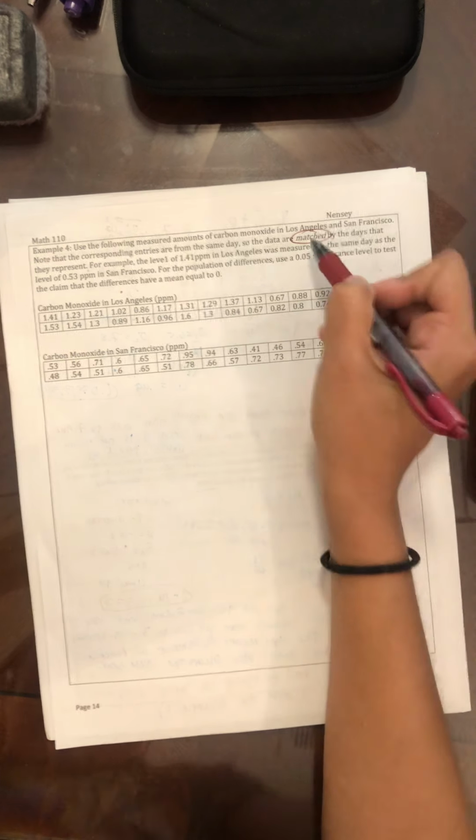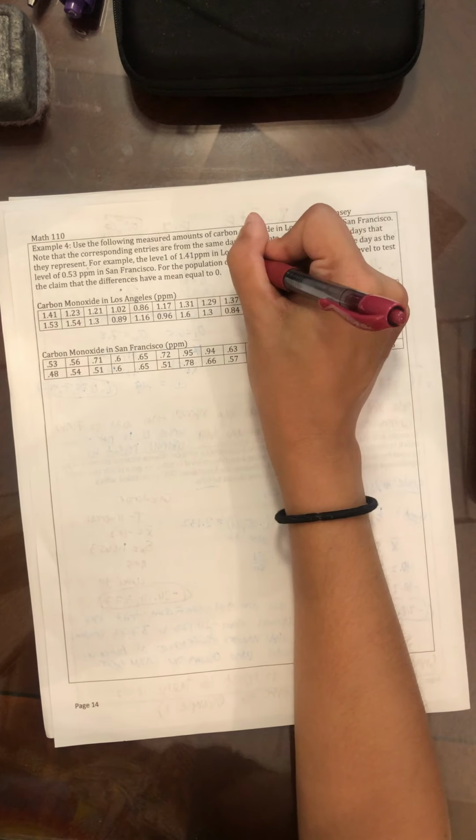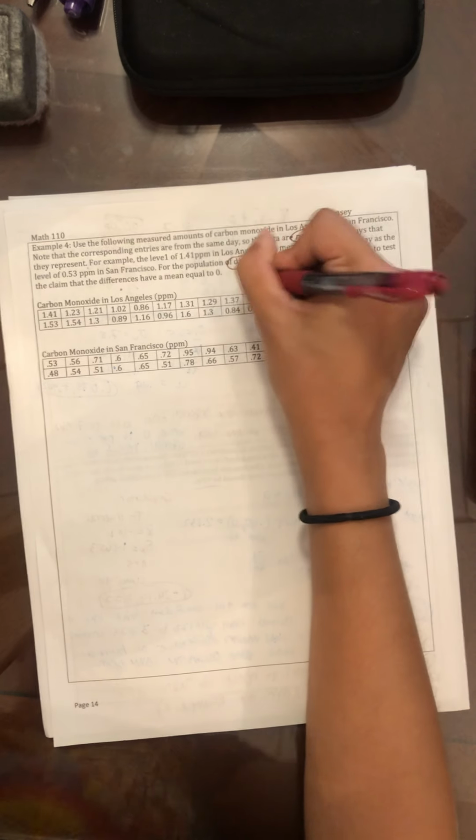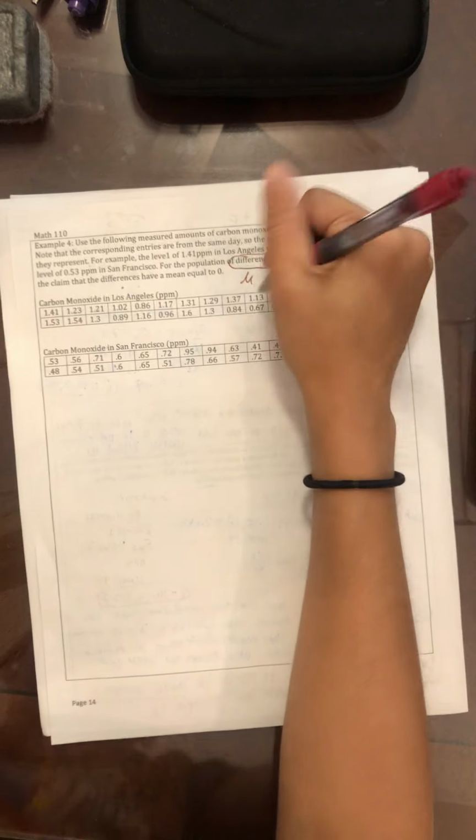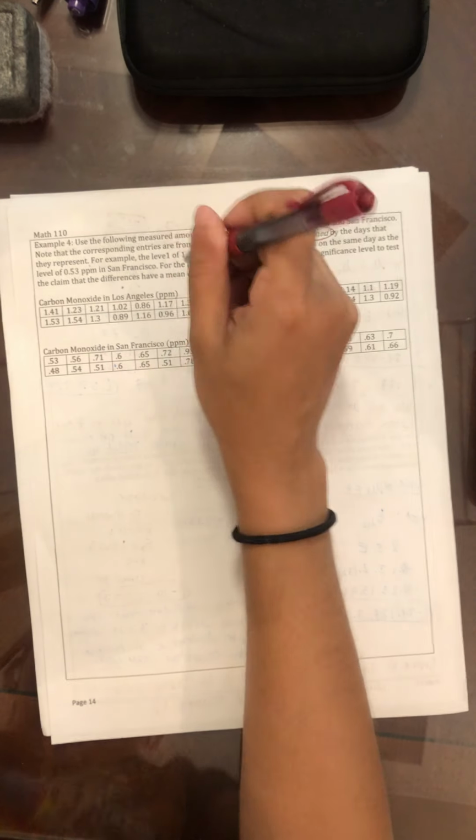Okay, so here's a couple of things. First of all, it says it's matched. The population of differences means you have to find mu of D. So you have to find mu of D, and it says that the mean is equal to 0. So we're going to have to figure out what that means.